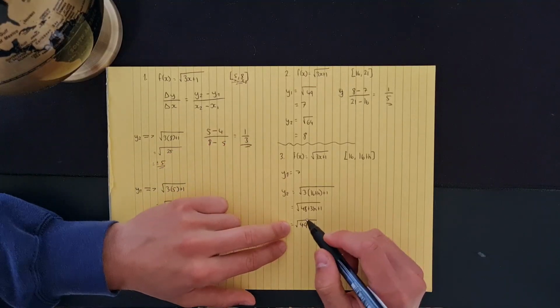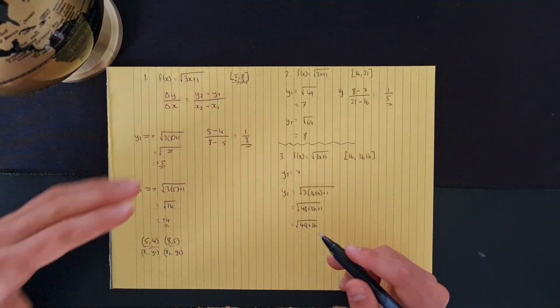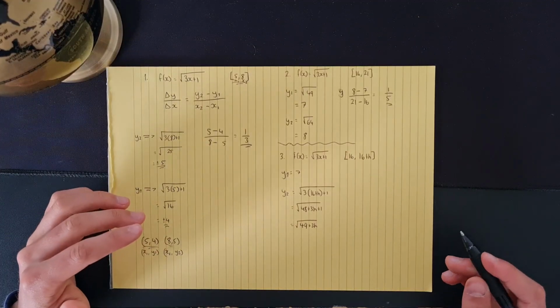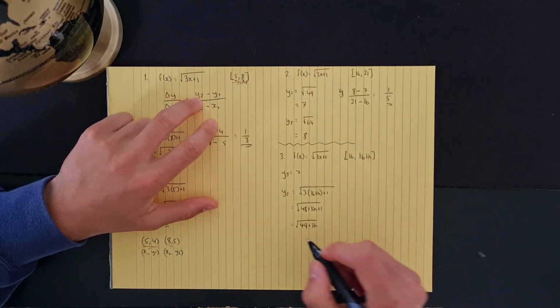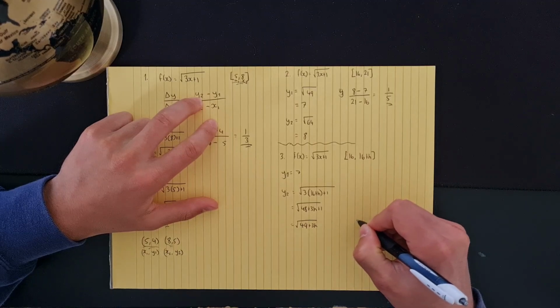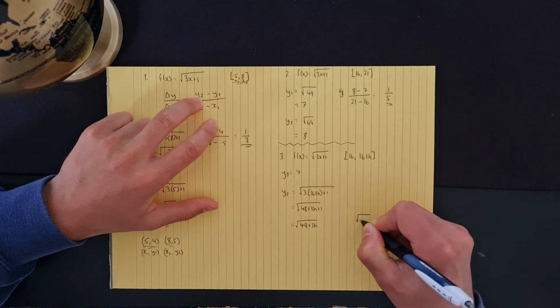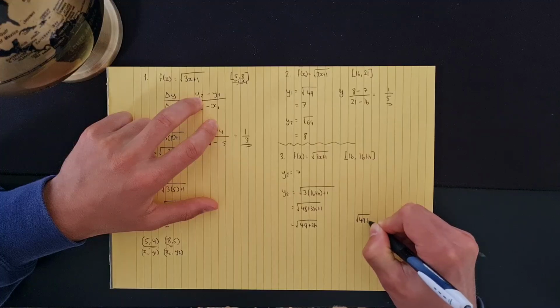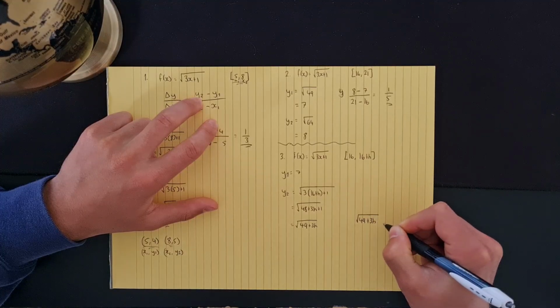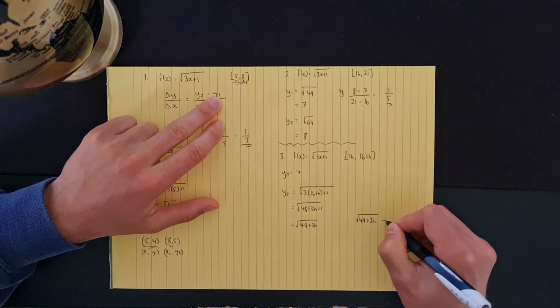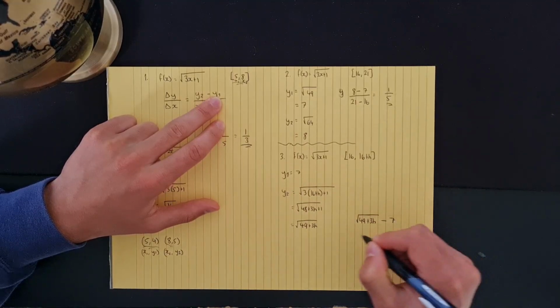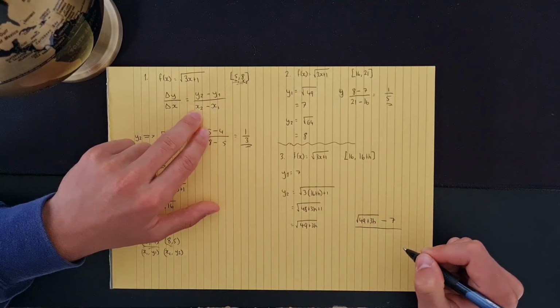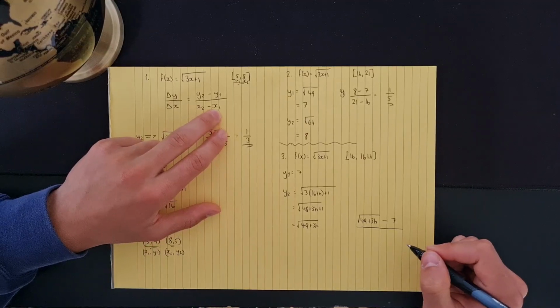Then we're going to substitute that into our formula to find the average rate of change. So it's going to be y2, which is this here, the square root of 49 plus 3h, minus y1, which is 7, over x2 minus x1.